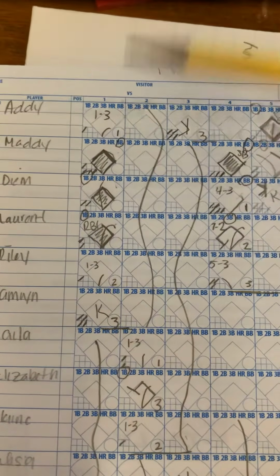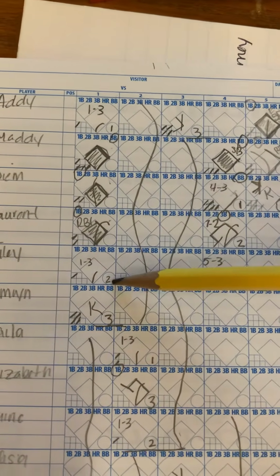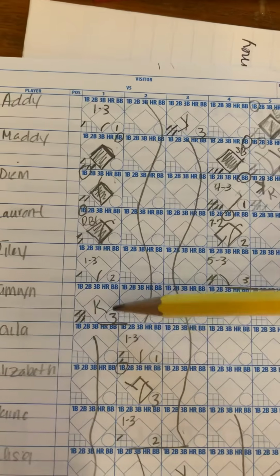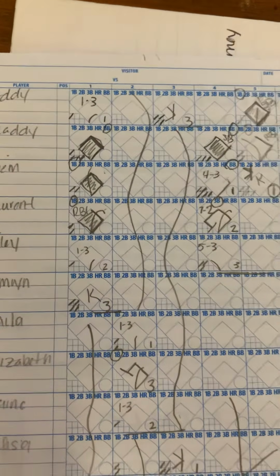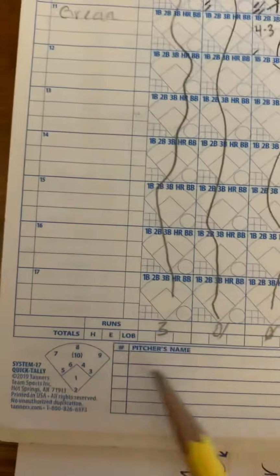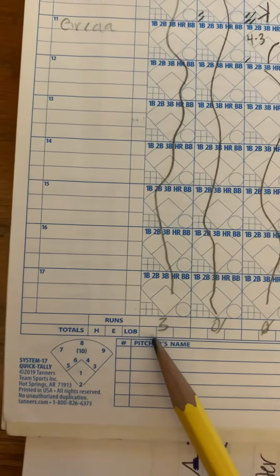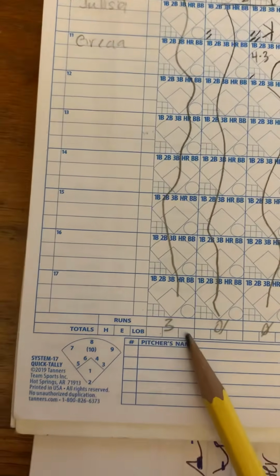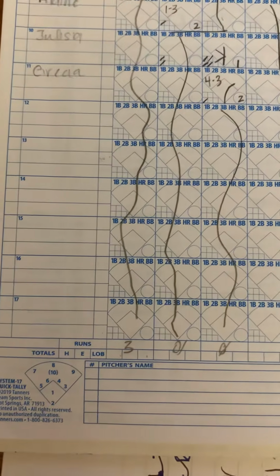So as we progress down here, this one hit to the first base side with a second out, and then a K for 3. And you can see that I filled in all of these outs. So at the bottom of this form, it lets you keep a running list. Again, you can do hits and errors and who was left on base. Those are stats that are great as you get older.